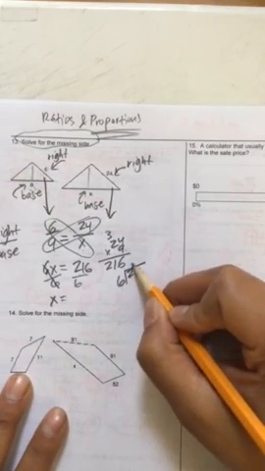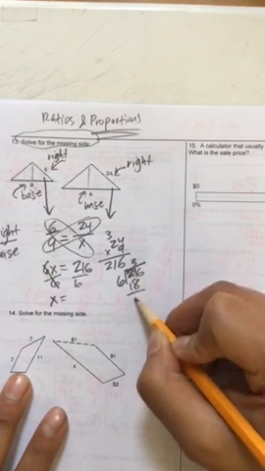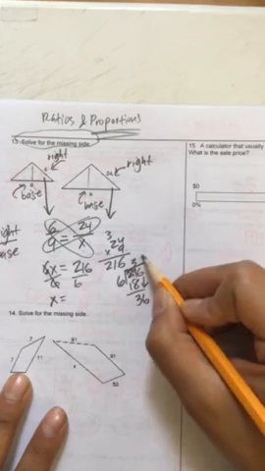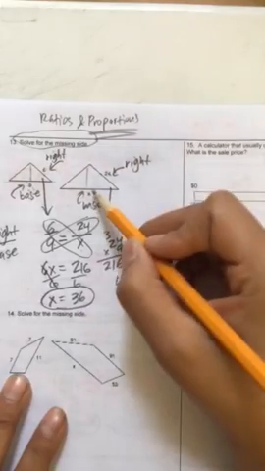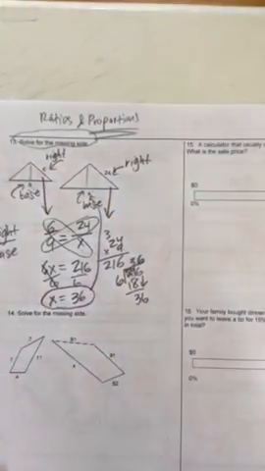6 goes into 21 3 times, 18. 21 minus 18 is 3. Okay, 6 goes into 36 6 times, so x is 36. So I found this one. So this x is the same thing as that x.